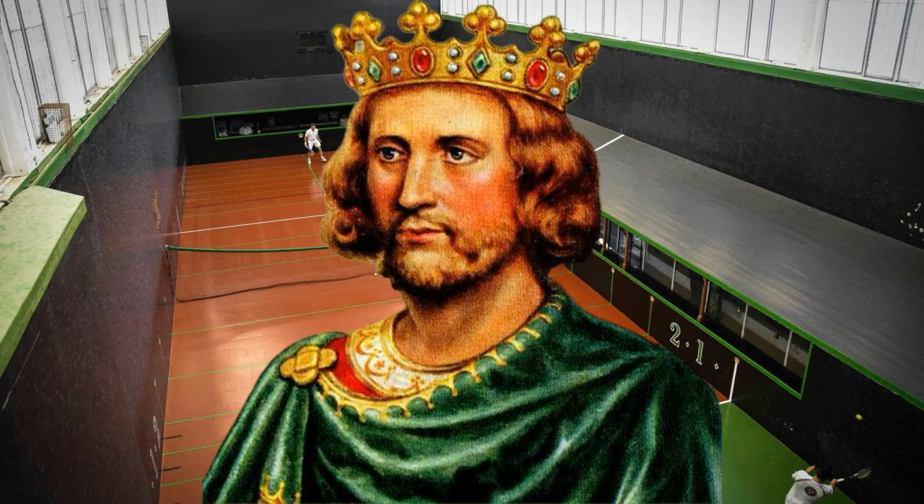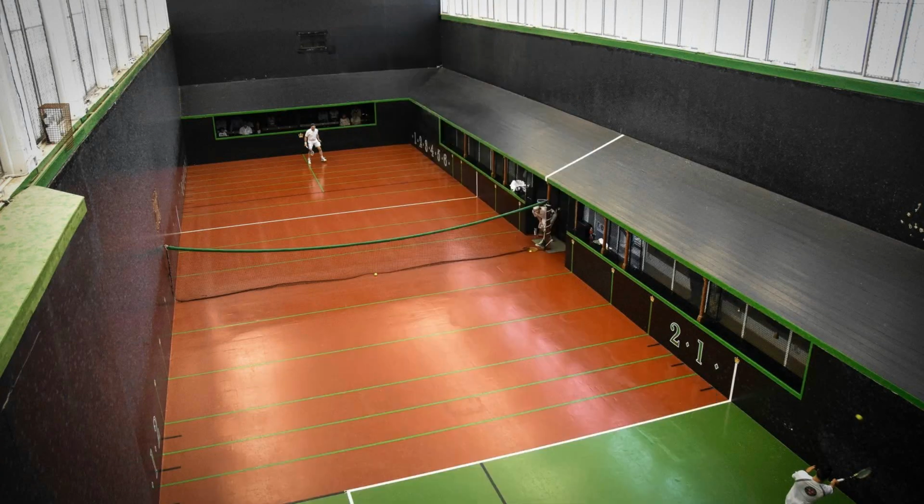Henry VIII of England was an avid player. His court at Hampton Court Palace, 1530, still exists.